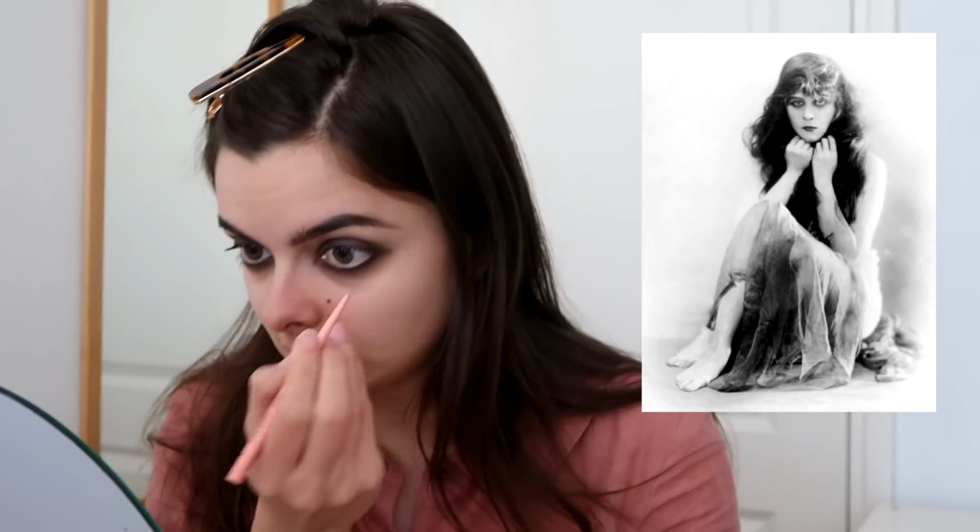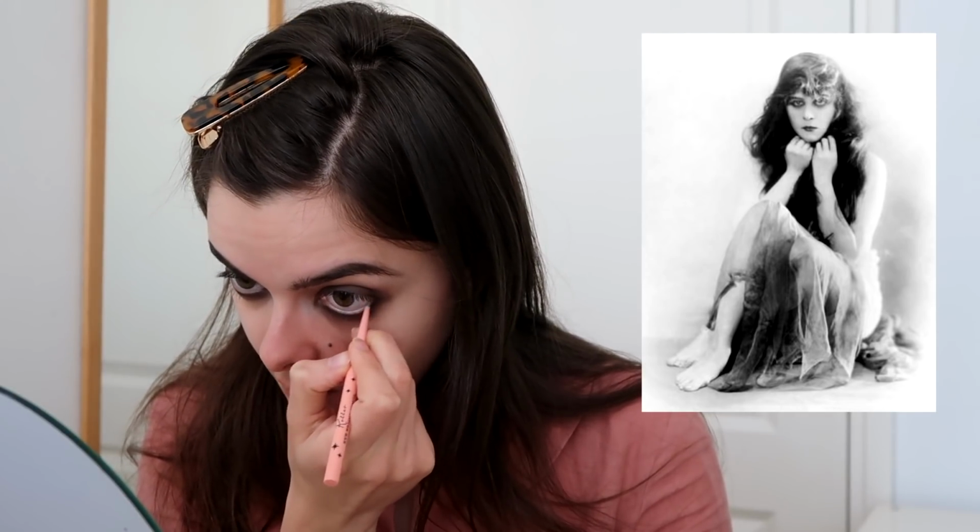No mascara in this time period, but I am going to take a skin colored eyeliner pencil and use that on my waterline. So last thing for the makeup is lips, and for that I'm gonna need a little bit of concealer because her lips are a very different shape than mine.